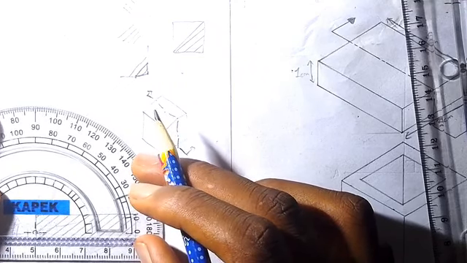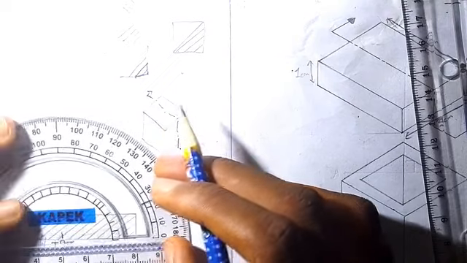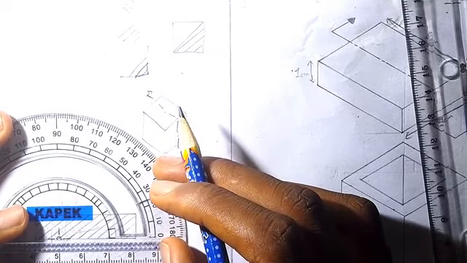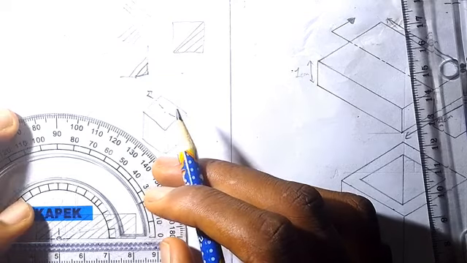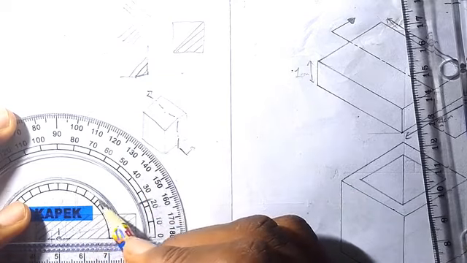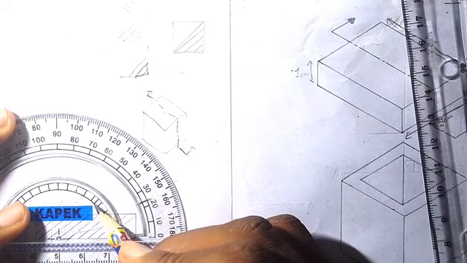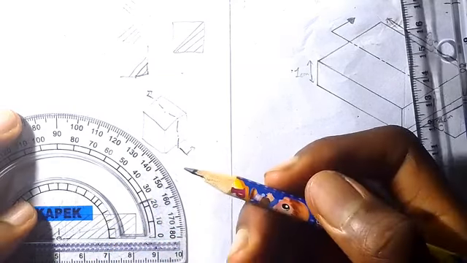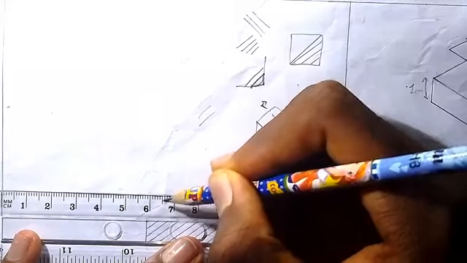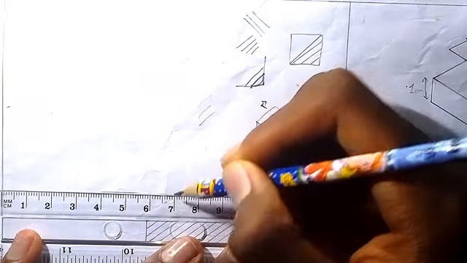So since we are meant to draw the lines at an angle of 45 degrees, always make sure you use either your protractor and pin the points, then draw the line, which is stressful, or you can use your set square and mark your points, draw the line straight, which is way easier. Now let's draw the other block using a set square of 45 degrees.